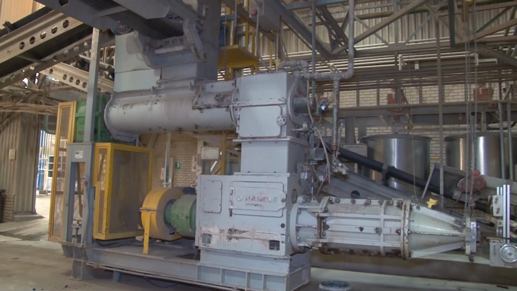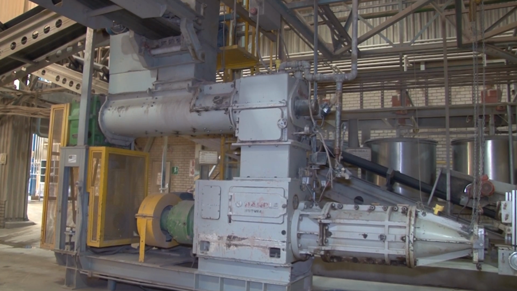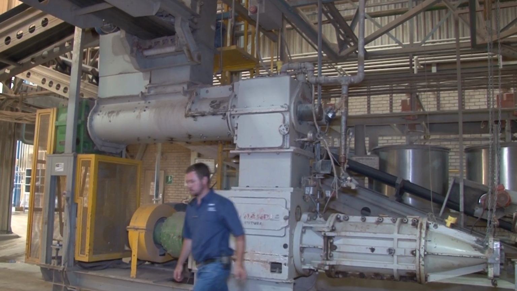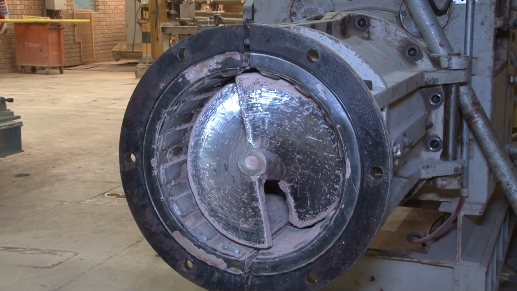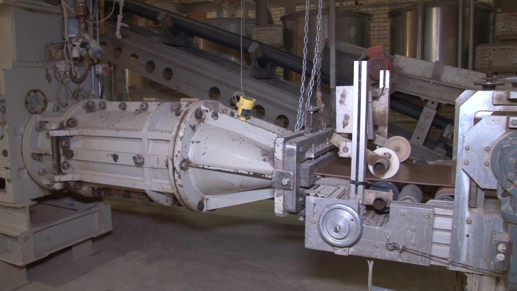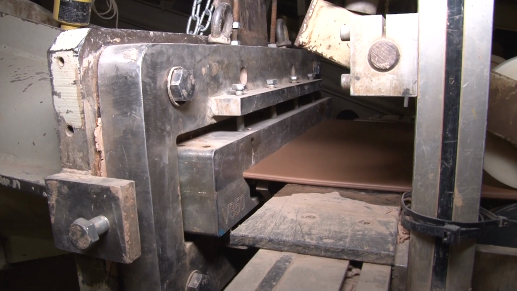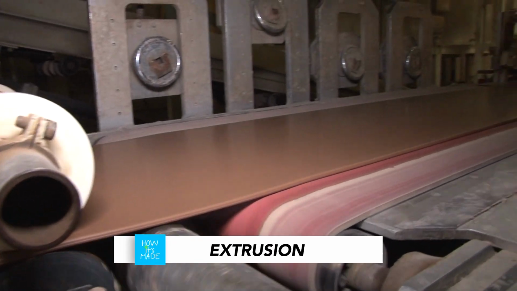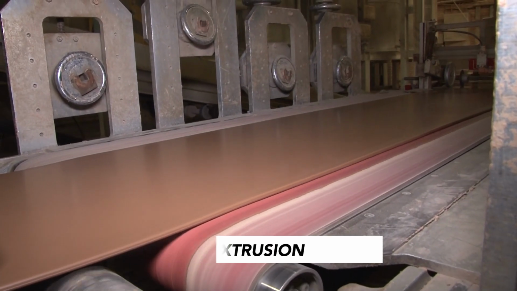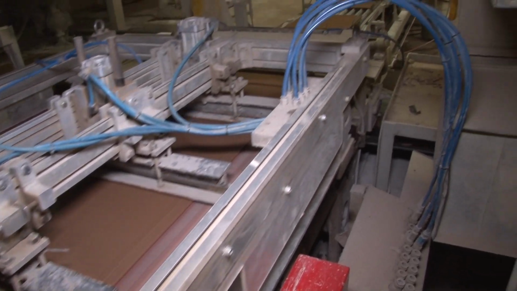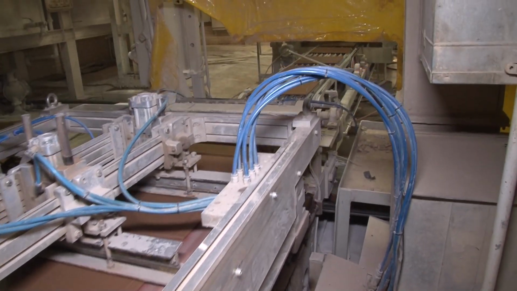The clay is fed to the extrusion machine. Inside the machine, a vacuum removes all air from the clay mix, and a large screw presses the clay through a metal die, and a sheet of material that will form the tiles is punched out of the machine. This process is known as extrusion. The tiles are cut to size and moved down the line to the next stage of production.